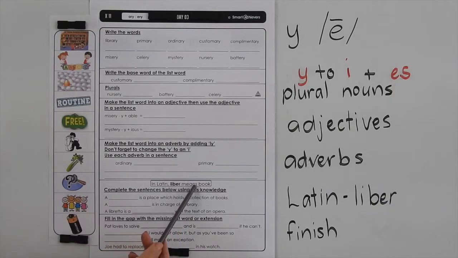In Latin, liber means book, so complete the sentences below using this knowledge. So you're going to have to think about these answers. You should know them. The third one could be tricky. You might need to discuss that one within your group, but they're not too bad. It's quite easy, really. Fill in the gap with the missing list word or extension. So think about the meaning of the word that you need to put in here and make sure that it has the correct ending so it appears in its right form within each of those sentences.